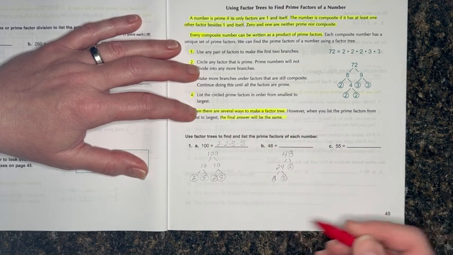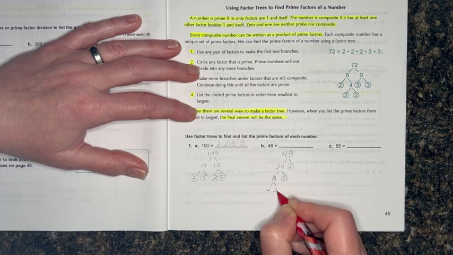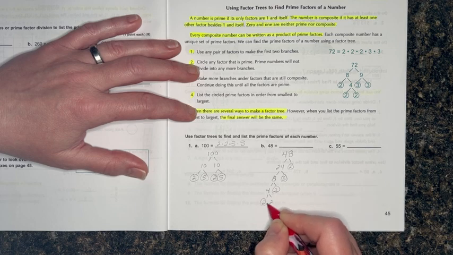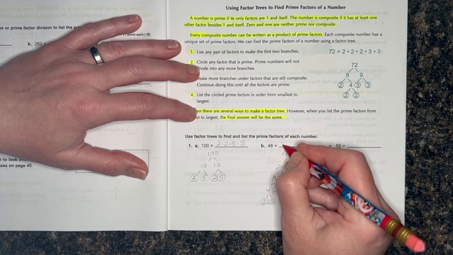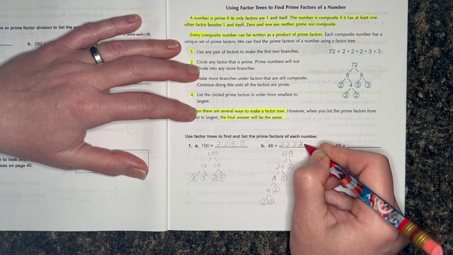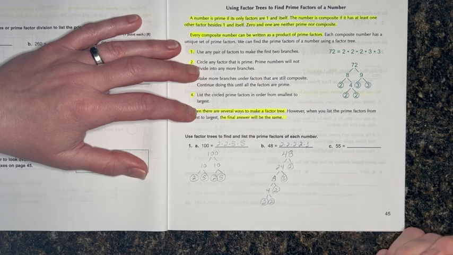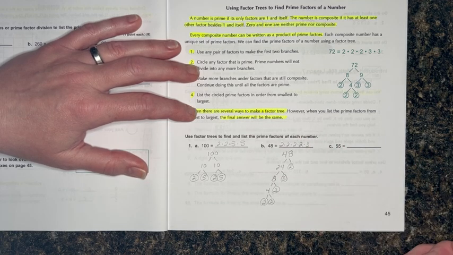Now 3 is a prime factor, so that one's going to stop there. 8 is 4 times 2, 2 being a prime, and 4 is 2 times 2, which are both primes. So I have 1, 2, 3, 4 2s. So 2 times 2 times 2 times 2 times 3, don't forget that 3, are the prime factors of 48.